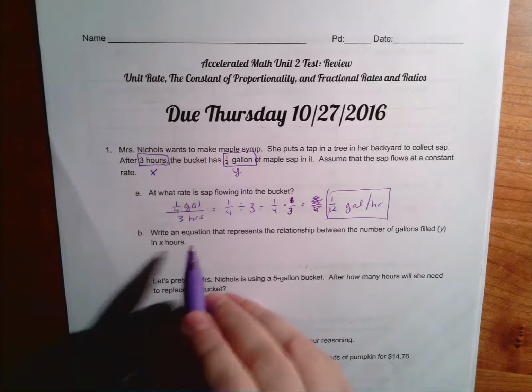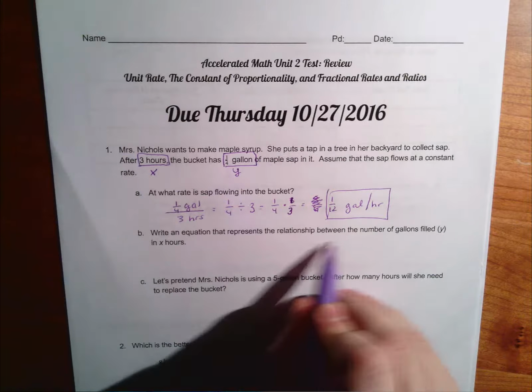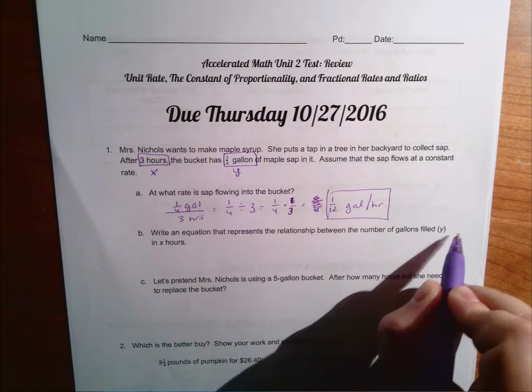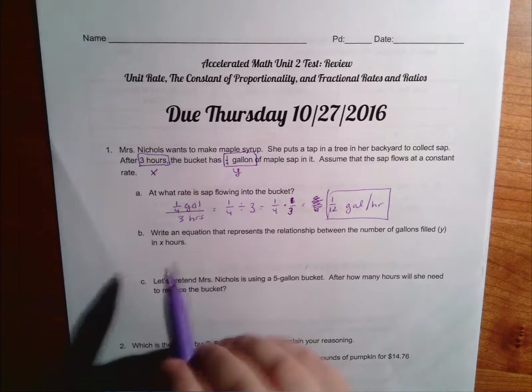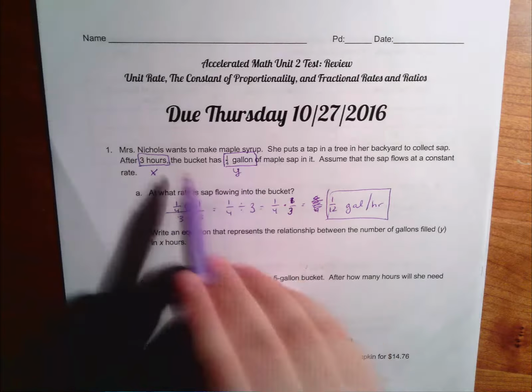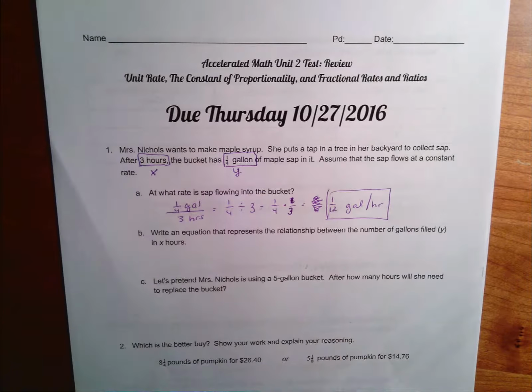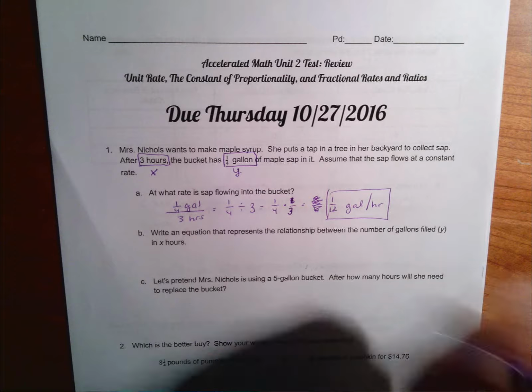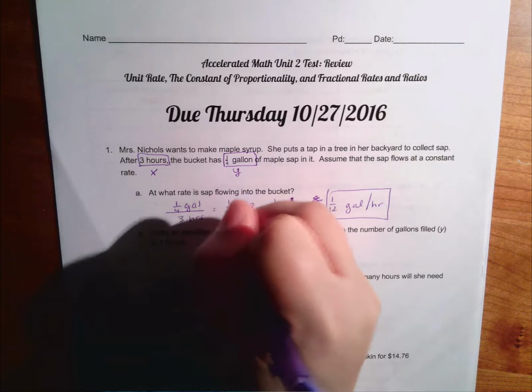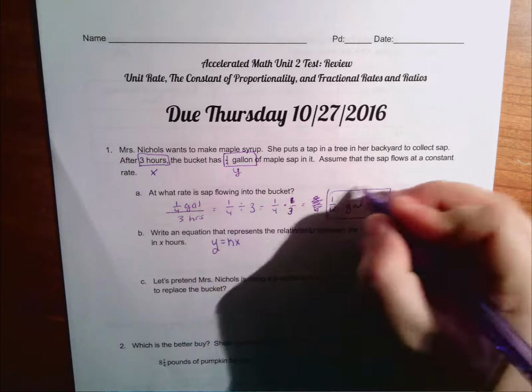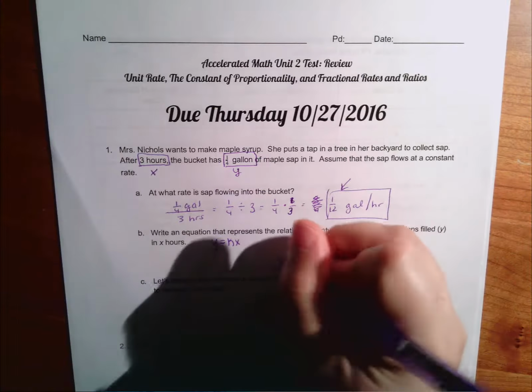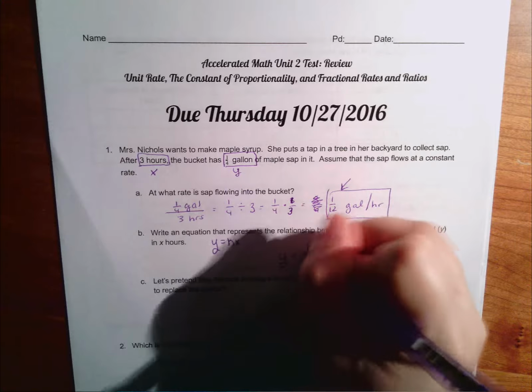Write an equation that represents the relationship between the number of gallons filled, y, in x hours. So if we weren't sure before that y and x corresponded with those variables, now we're definitely sure. Remember that my equation is pretty straightforward. It's always y equals k times x. And we know our k already. It's right here, 1/12. So my equation should be y equals 1/12 x.